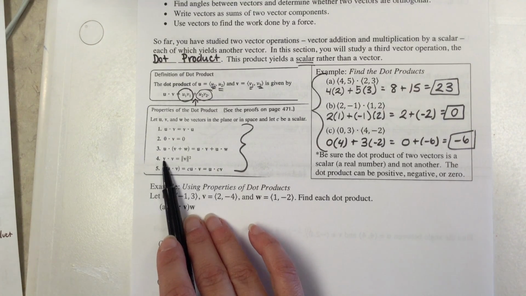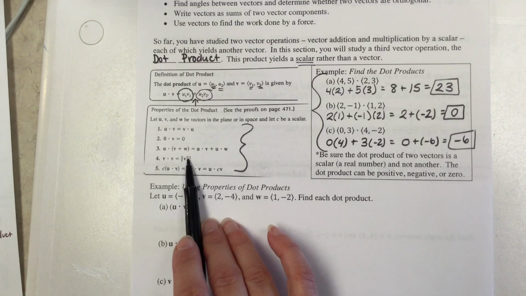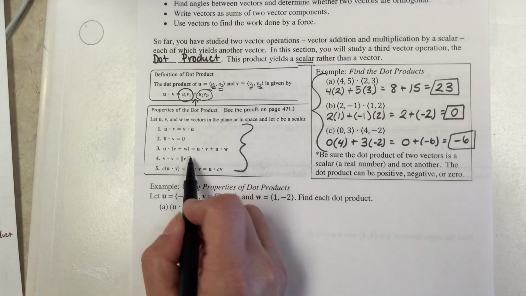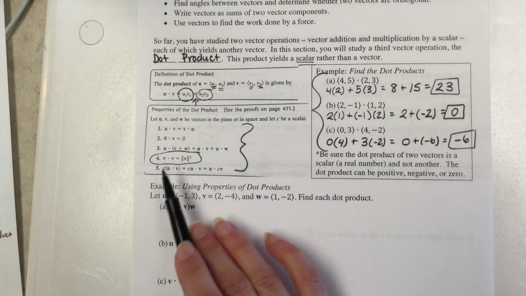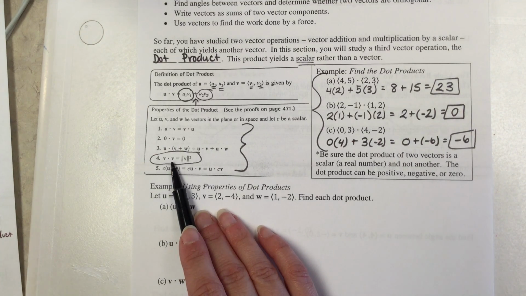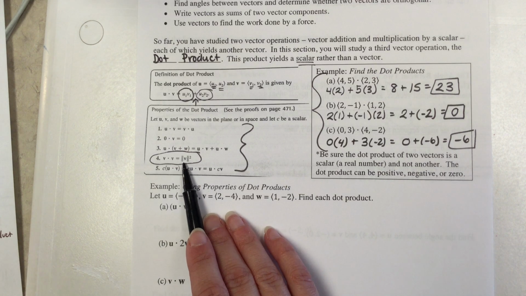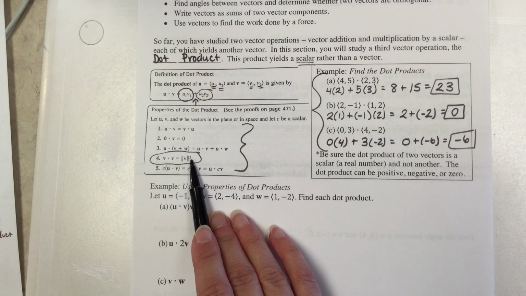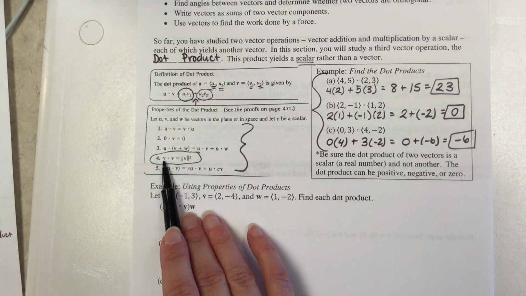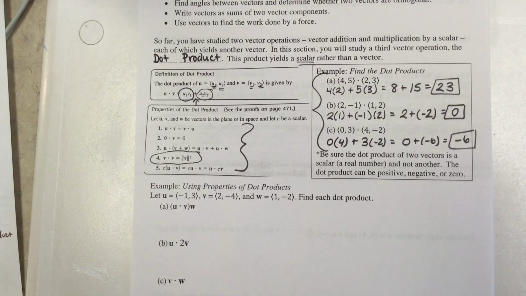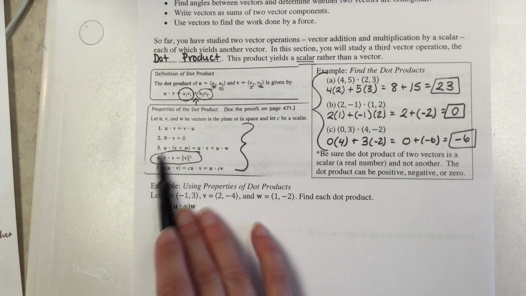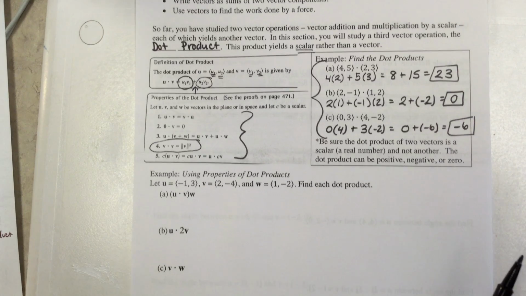If you take v times v, that is the magnitude squared. So this is an important one as we move forward. If you take a vector times itself, what you get is the magnitude of the vector squared. So here's a cool thing. If you want to find the magnitude of a vector, take it times itself. And then in order to solve for the magnitude, you'd have to take the square root of each side. And we will go ahead and do this on the back side of this worksheet.